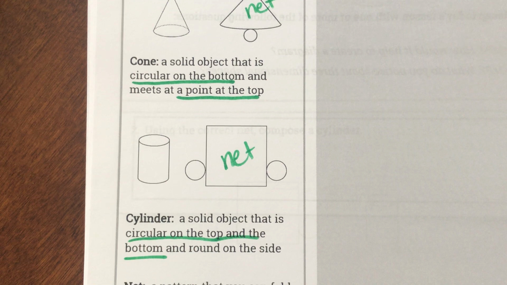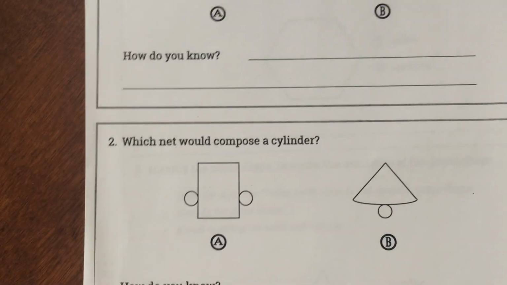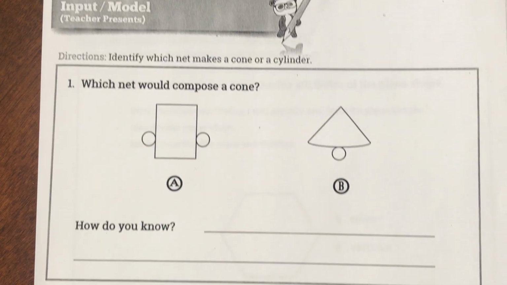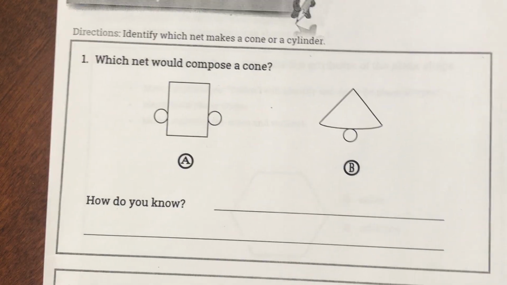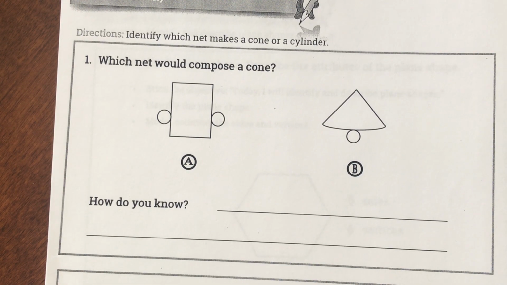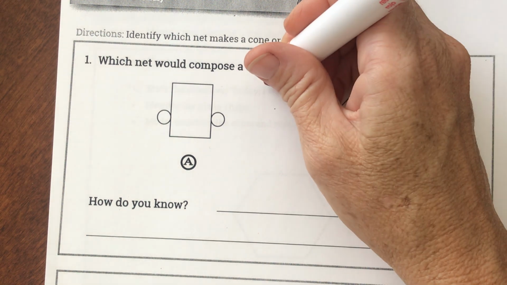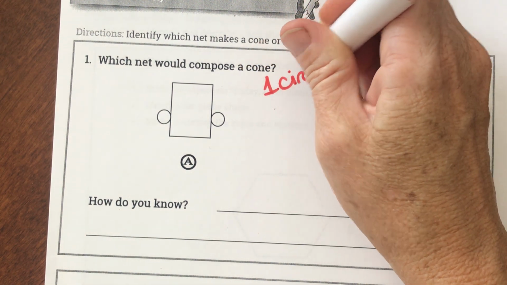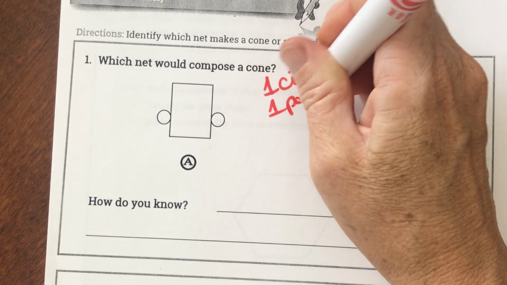Okay, so boys and girls, what we're going to do is we're going to have to be able to tell the difference. So here's my first problem. My first problem says, which net would compose a cone? Well, what do I know about a cone? I know a cone has one circle and one point.